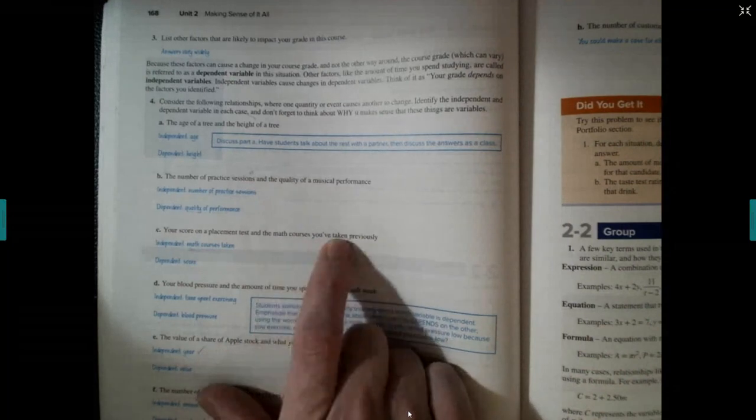But now, your score on a placement test and the math courses you've taken previously. Well, the math courses you've taken will definitely dictate how you do on a placement test. So what you're doing is asking yourself, what is the dependent variable versus the independent variable? What is depending on something else? That is the cause of what we're trying to do.